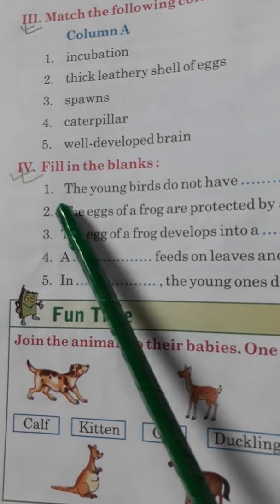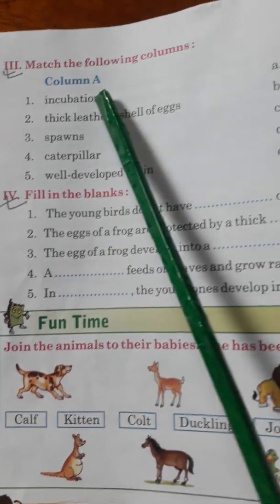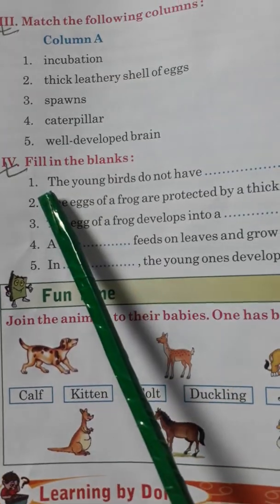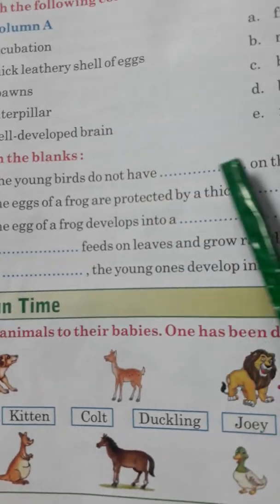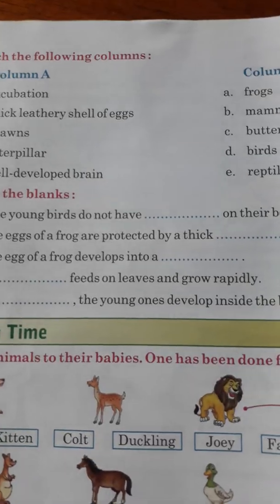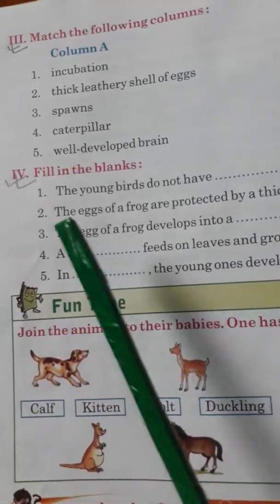Now page number 20, that is fill in the blank. Match the following, you just go through, alright? 1. The young bird do not have dash on their bodies. Answer is hair, H-A-I-R.